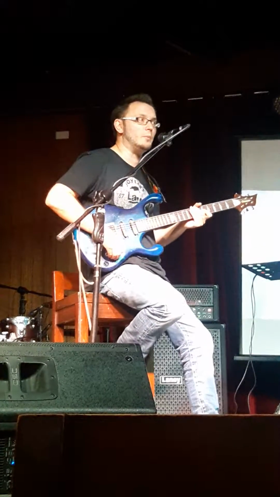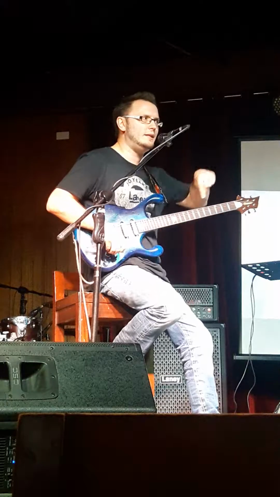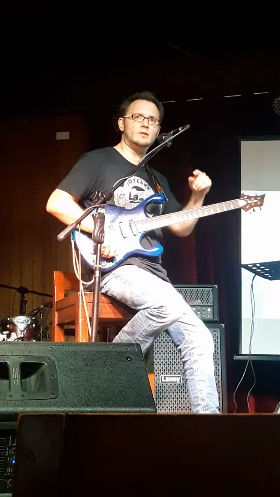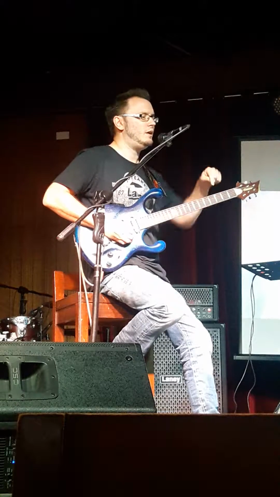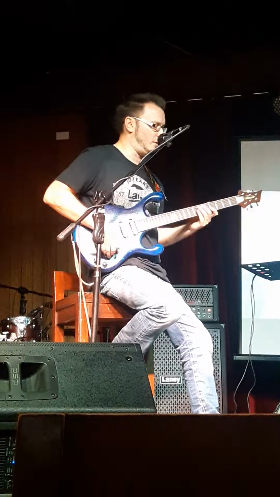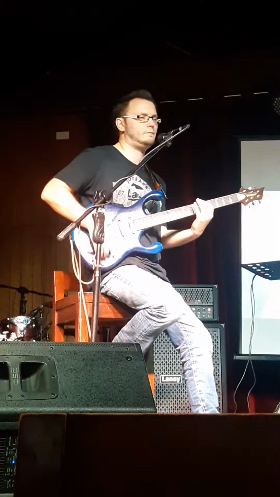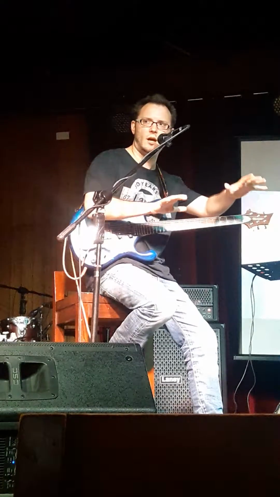Everyone knows this shape, but you know it slightly differently to the way I play it because the tuning's different. So if you look at the top two strings, I'm back a fret, okay? Everyone who plays guitar in the room knows what I'm talking about. Everyone else is like, what's he doing?